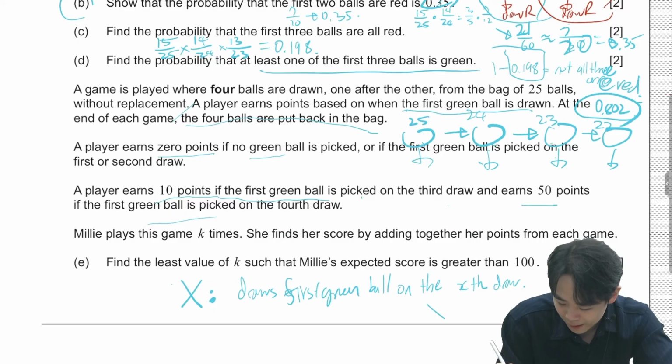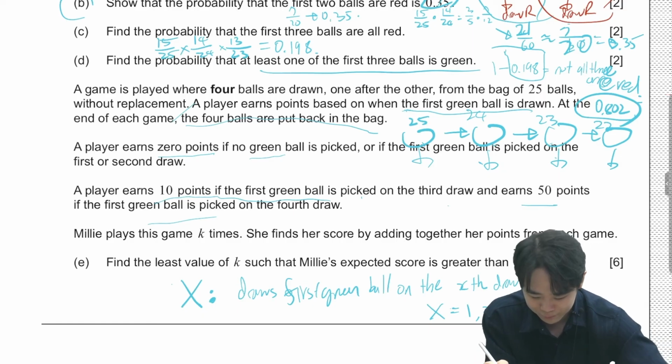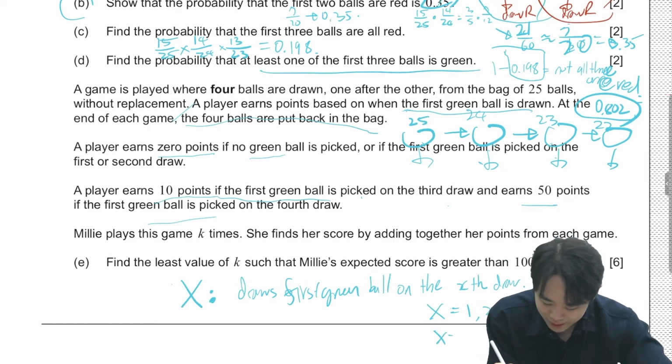X could be 1, 2, 3, or 4, where we're picking the first green ball on the first, second, third, or fourth draw. X equals 0, let's say, is where she picks all red balls, so all 4 of the draws are red.